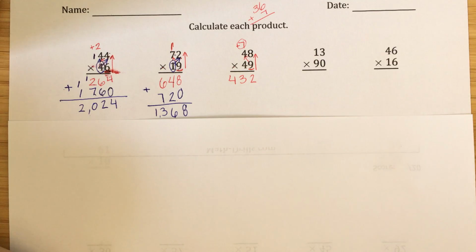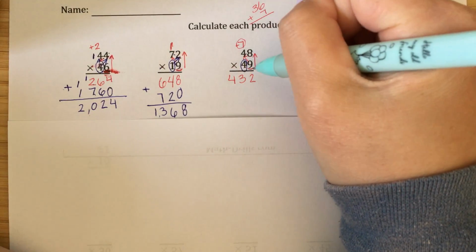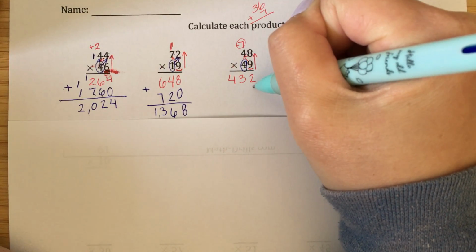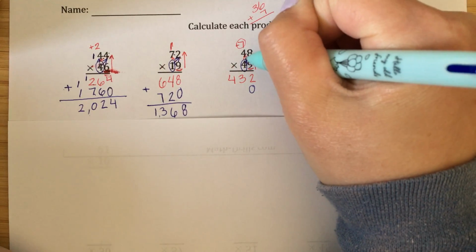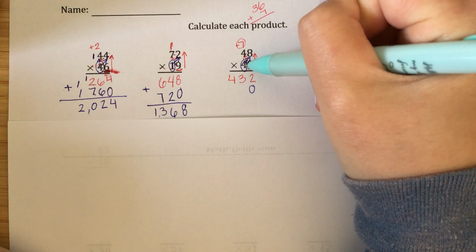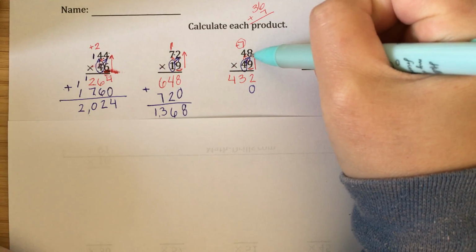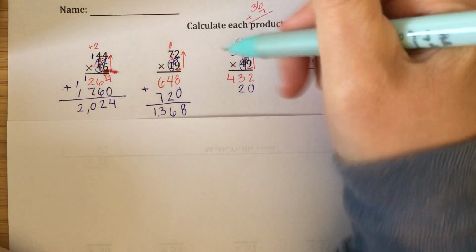Great. Now we're ready to work on the 4 in the tens place. Because we did move a place value over, what do we put here? A 0. Then we're ready to multiply across. 4 times 8 is 32, so put a 3 here. The 2 goes down here.